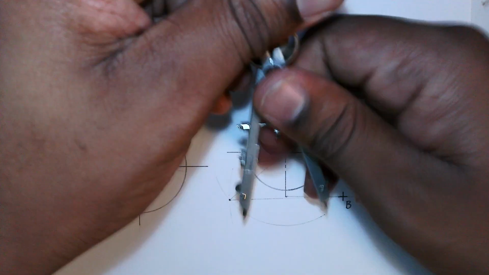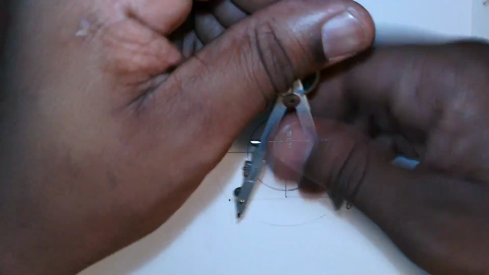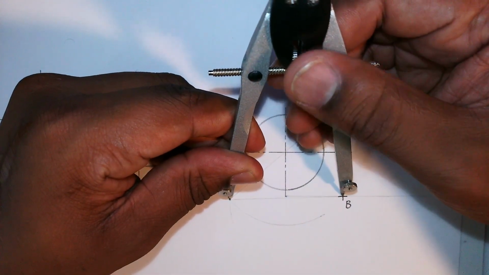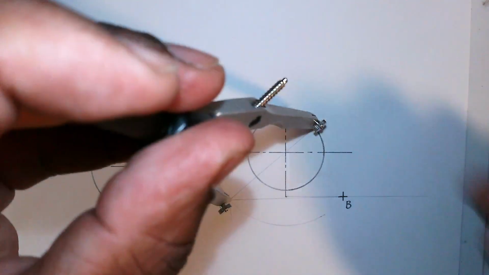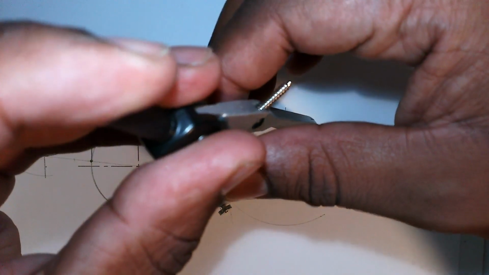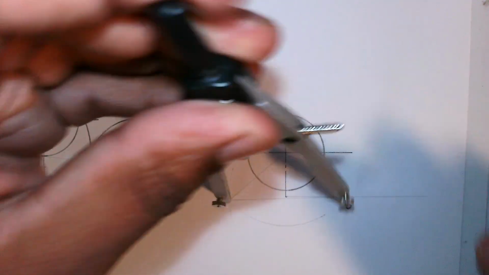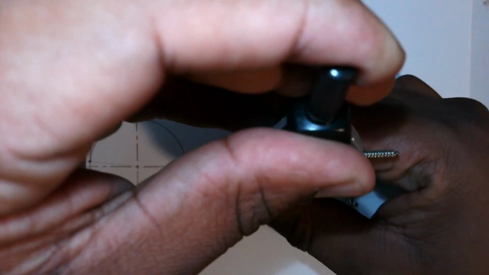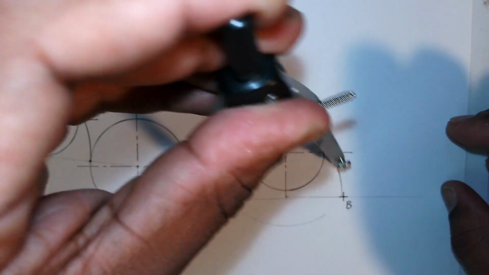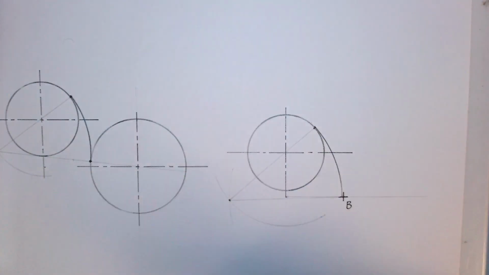So I open my compass. Let me use the bigger one. I put my compass there at the point and then draw an arc to point B. I didn't place my compass perfectly on that point, so I'll just draw the arc just like that.